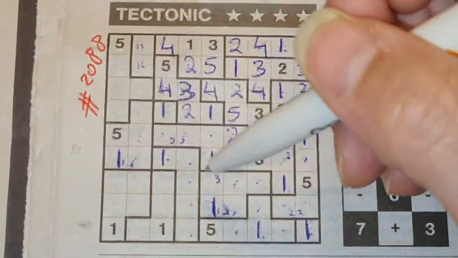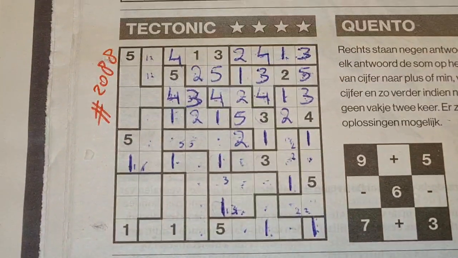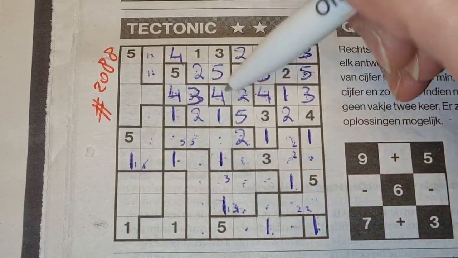Almost finished. Oh, I bumped the camera. Apologies. Yes.